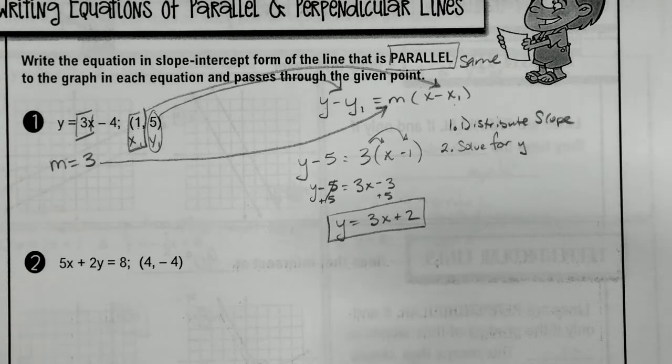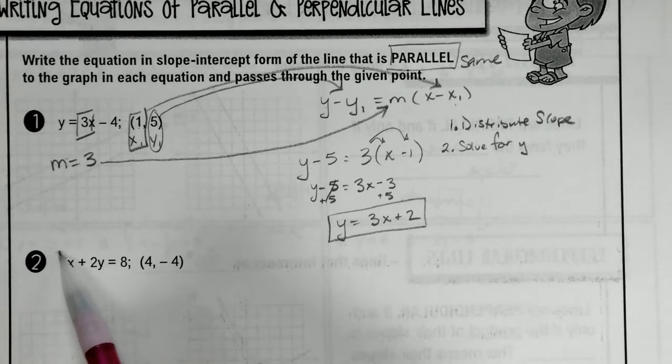Alright, so looking at number 2, I need to do what? What's my first step, Ryan, to get my slope? Because again, you need your slope. You've got a point, but you need your slope to be able to plug into point slope formula. So what's your first step, Ryan? What do you need to do with this equation right here?